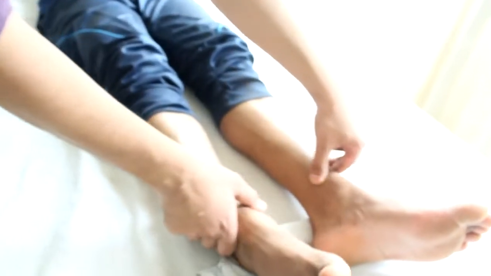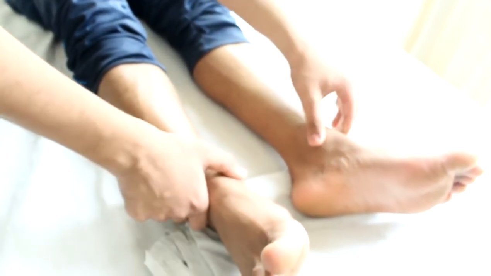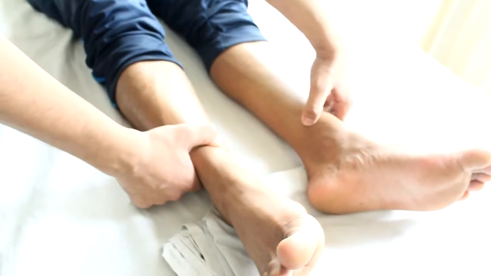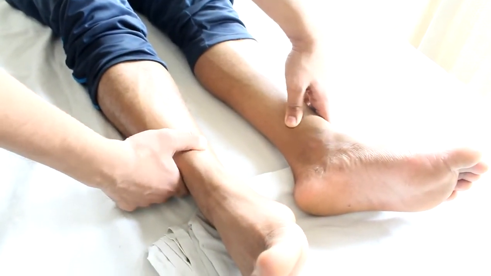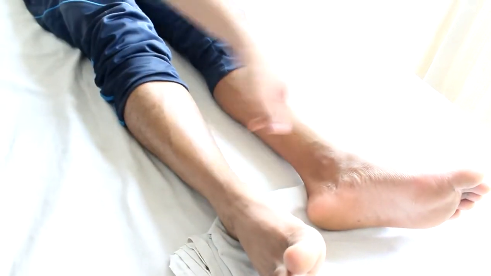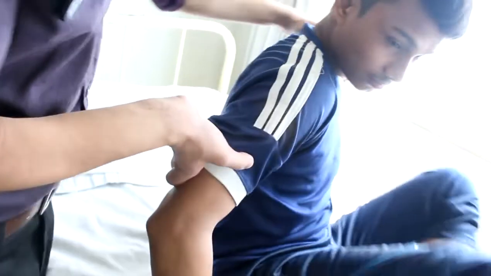In a lying patient, we look for edema over the shin of the tibia, just above the medial malleolus. Compress for about 10 to 15 seconds, hold it, release it, and look for pitting. In a bedridden patient, we look for edema over the sacrum. Use your three fingers, press over the sacrum and hold for about 10 to 15 seconds, then release it and look for pitting.